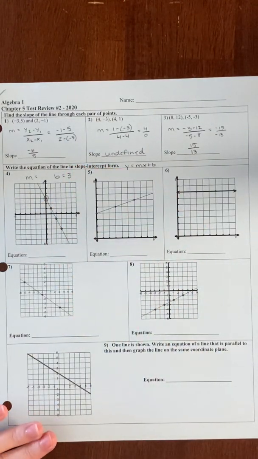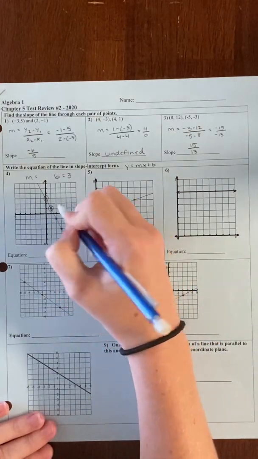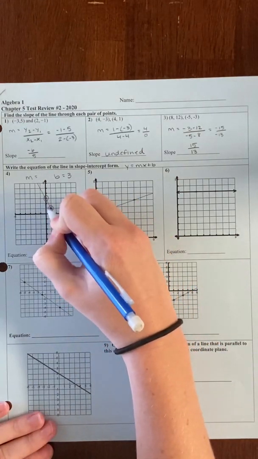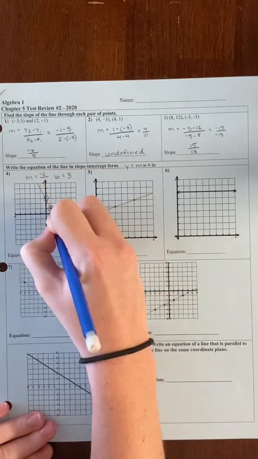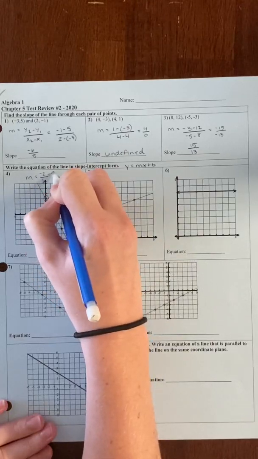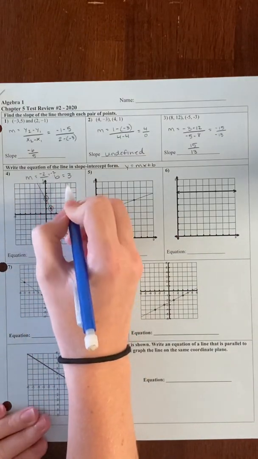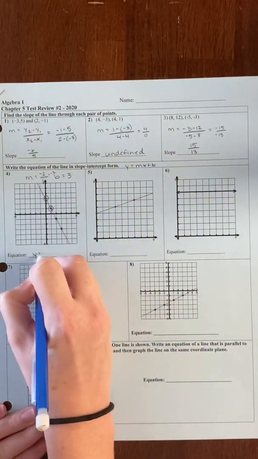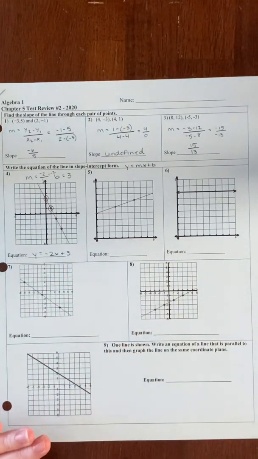And then to find the slope, I'll count the rise over run between 2 points. So I'm going to use that point and this point here. And I see I have to go down 2, and down means negative 2, over 1. So my slope is negative 2 over 1, or just really negative 2. Okay, so since my slope is negative 2 and my y-intercept is 3, I can write this to be y is equal to negative 2x plus 3.